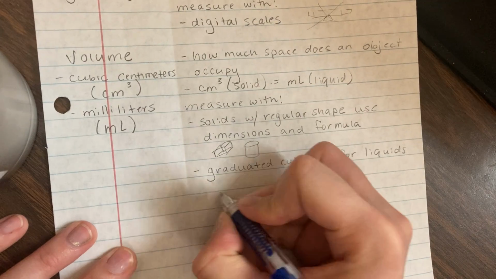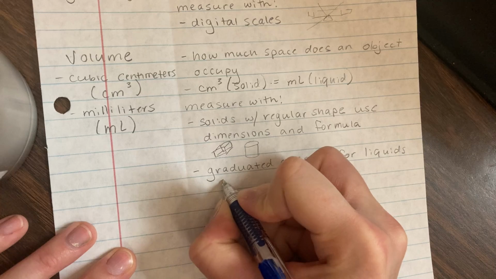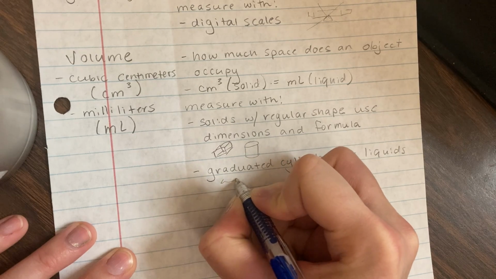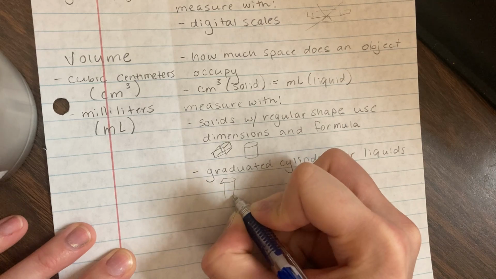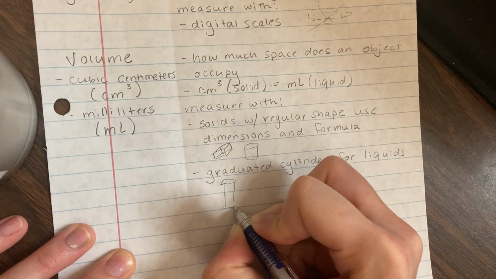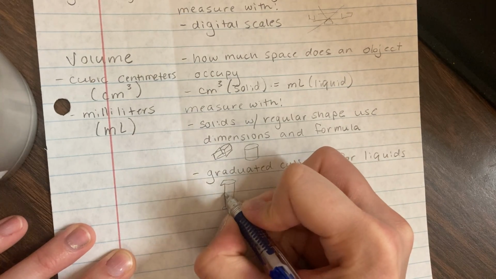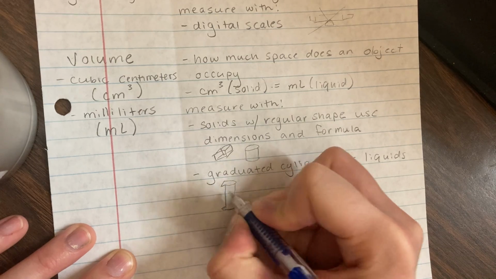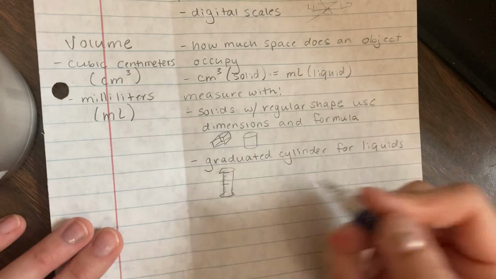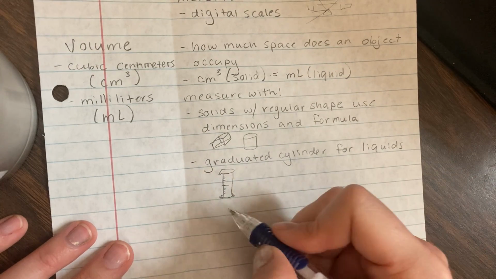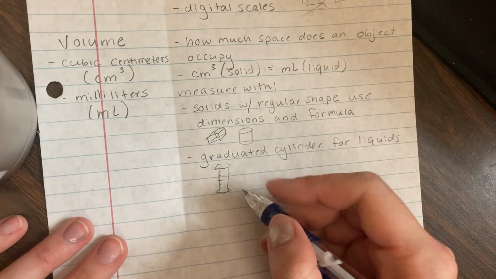So let's sketch a little picture of a graduated cylinder. You guys will quickly learn that I am not the greatest artist, but I do try. So there we go. Here's our little example of a graduated cylinder, and they've got the little markings going up to the top, and then little pour spouts so that you can easily transfer liquids to other things.